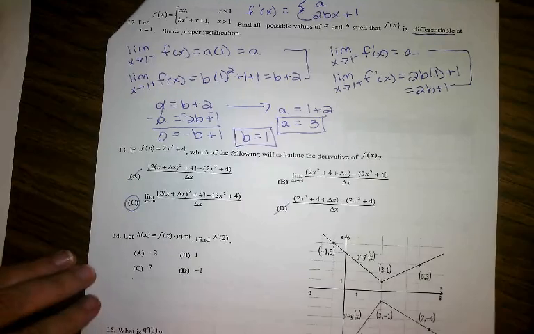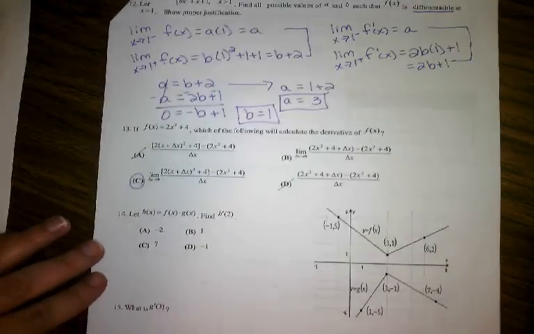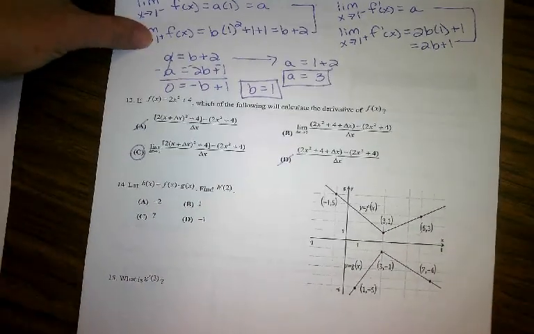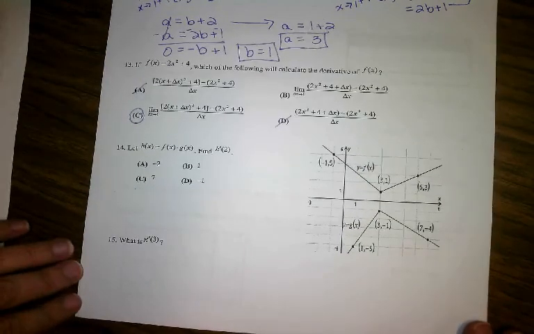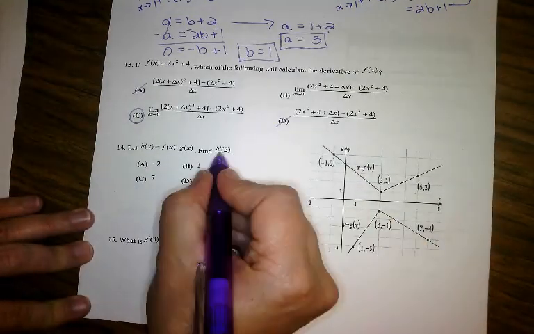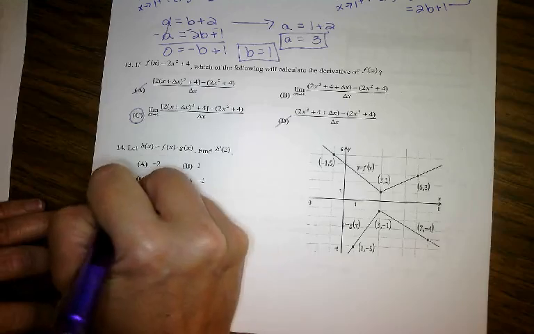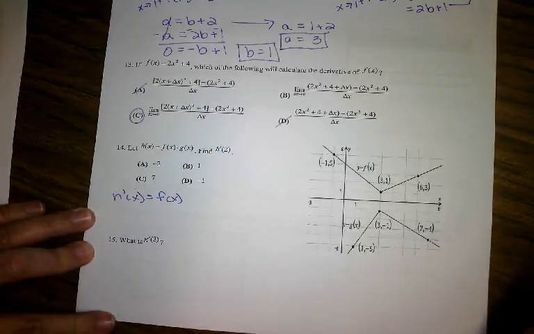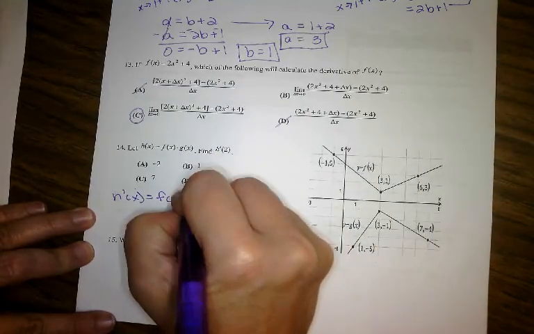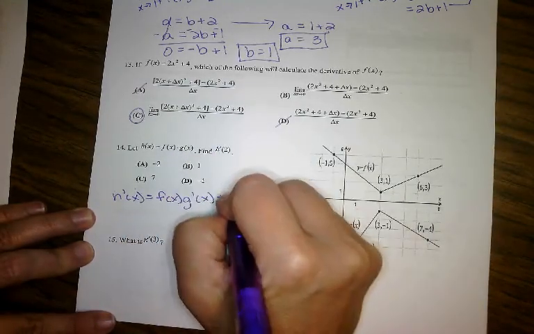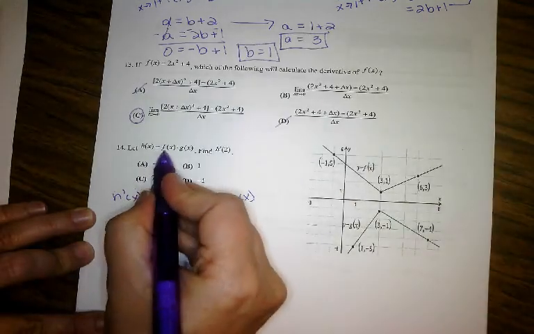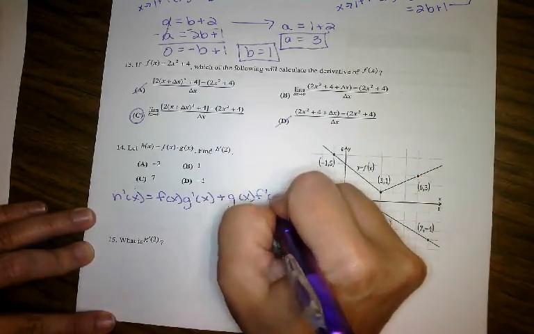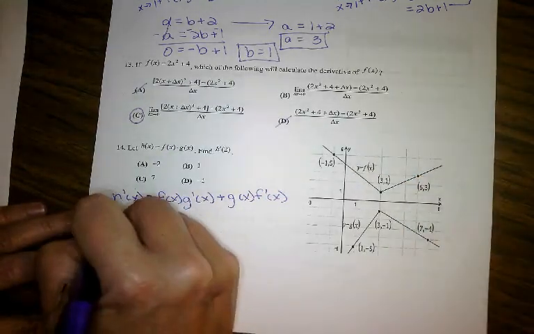Okay, number 14 is a product rule. So to find h prime of 2, we're going to do the first times d2 plus the second times d1. Now I'm going to find h of 2. Okay, so I'm looking for f of 2.